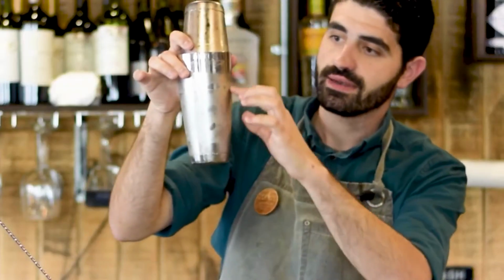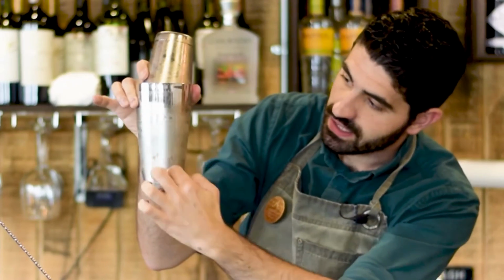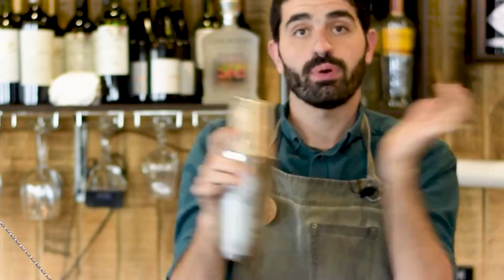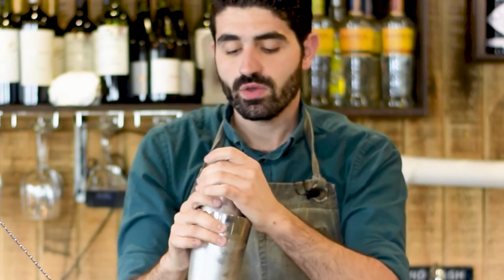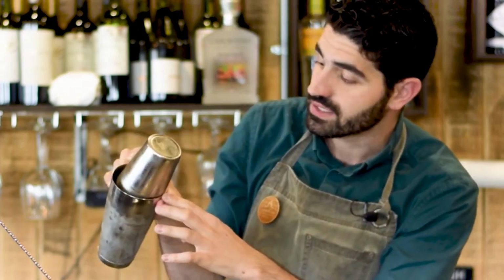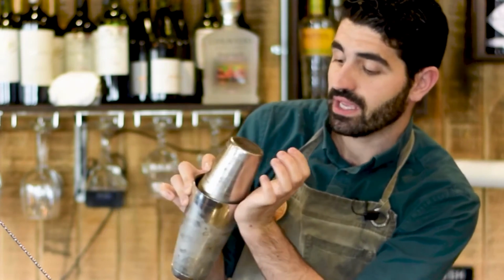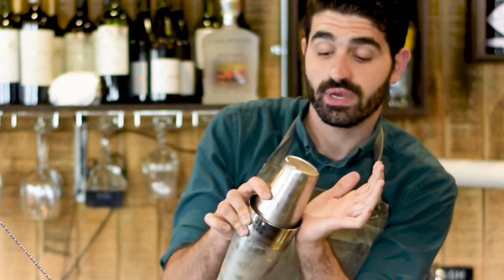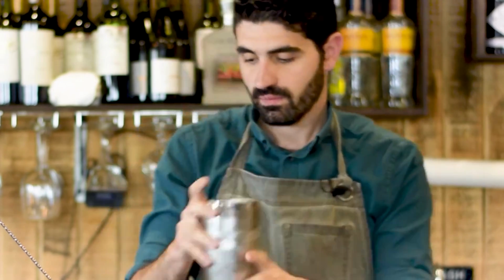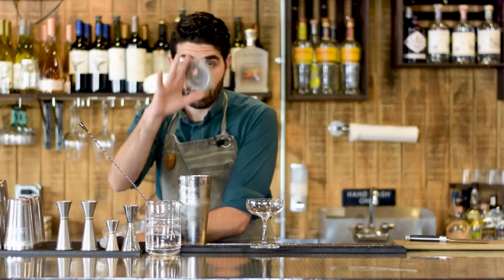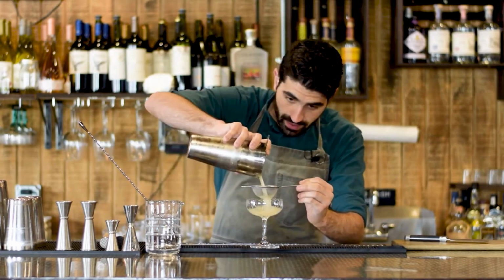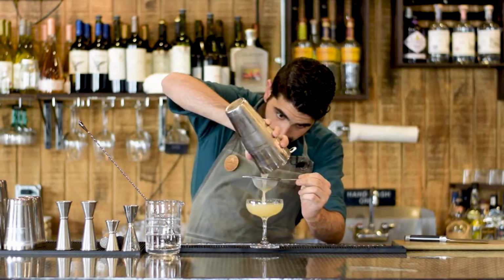And so you got that nice frosty little tin there. You can see it's really frosted on the outside. And we're gonna pop that open. The way you wanna do it is find really close to where the two tins connect. You wanna find that little space and bang it on the side of your palm here, and that'll release the tin. And then we're gonna grab our Hawthorne strainer, our tea strainer, and we are gonna pour that out.